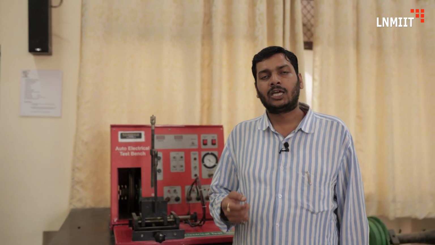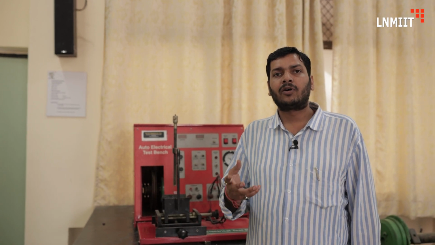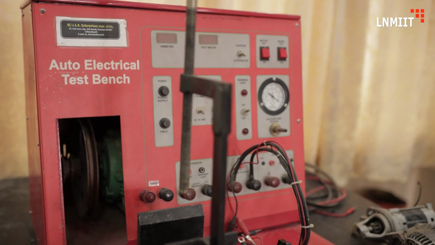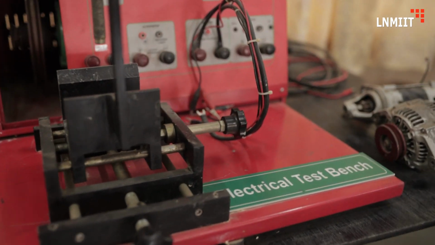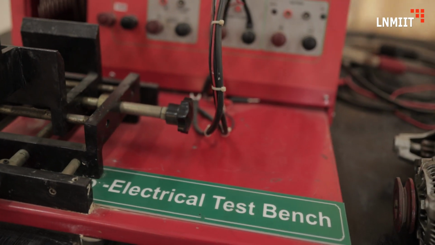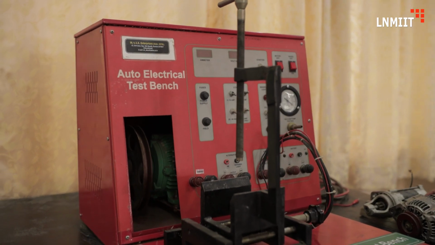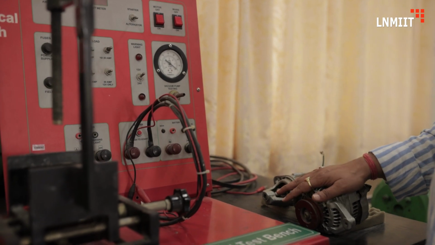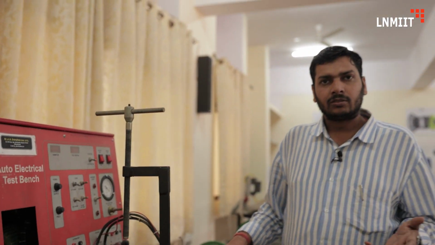The last one we could see over here is the arrangement by which we can check the power quality, or how effective the alternator or the battery is. For that, we have an auto electrical test bench. Using this auto electrical test bench, we can check the motor as well as the alternator which are used in automobiles for their power generation. So this is all about the automobile engineering which we are using over here.